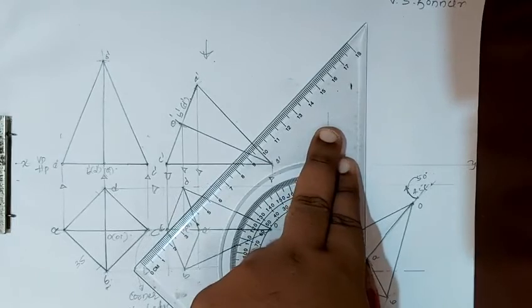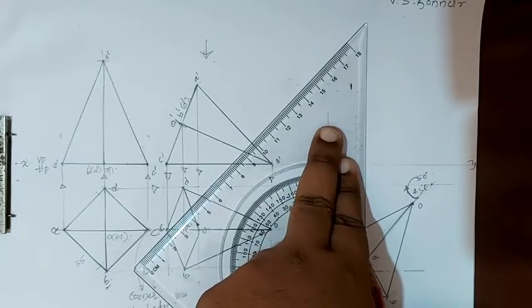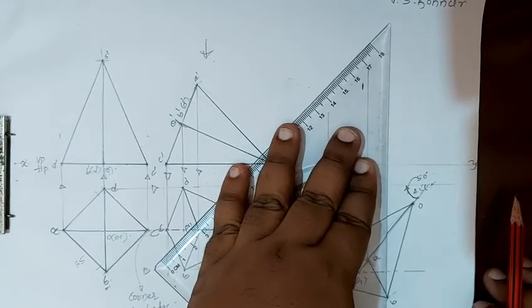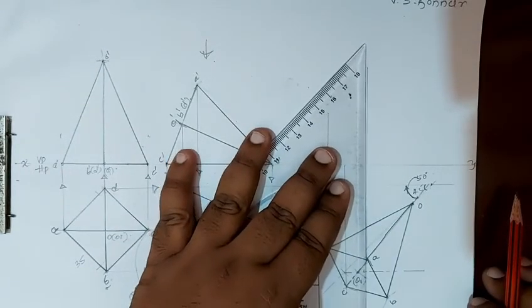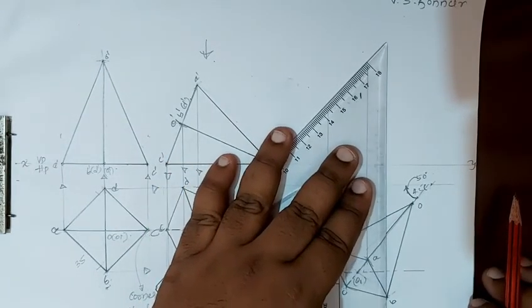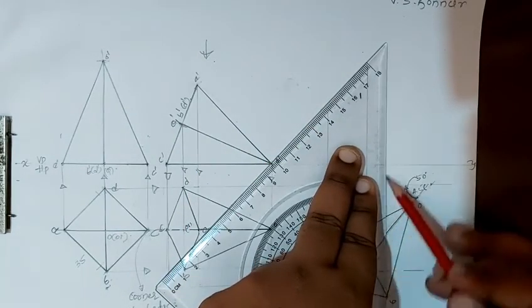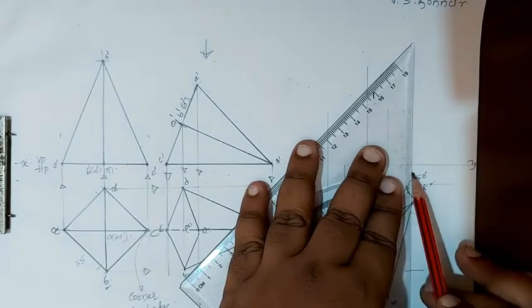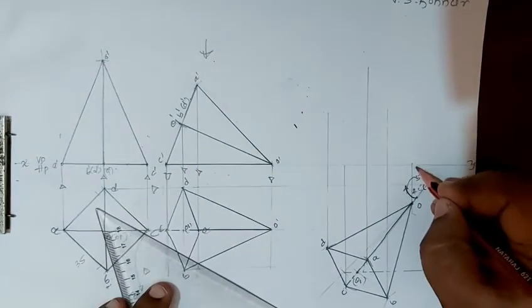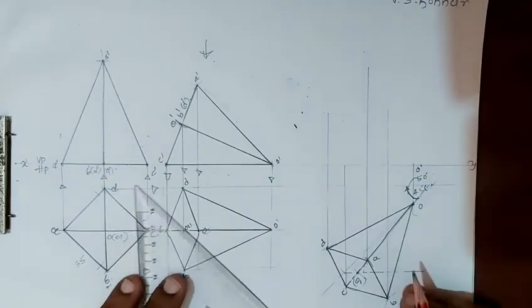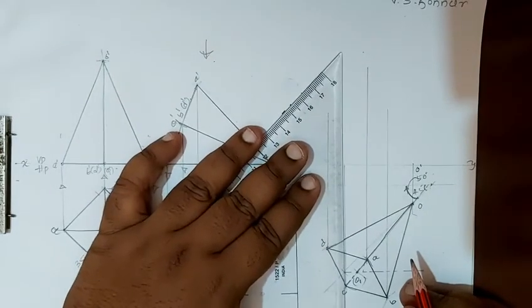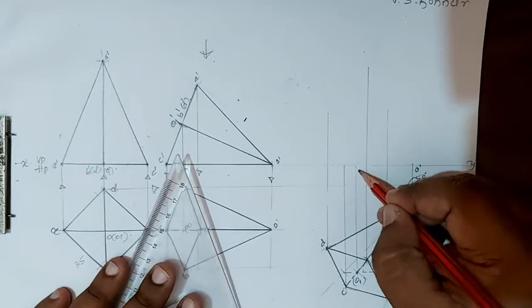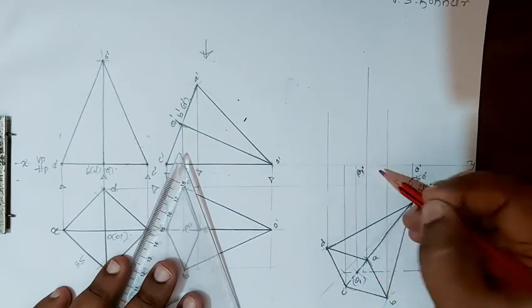A point, A is here. B point, so B is also here, and then O point, O is on the XY line. So this is O dash point we got here. If you want, you can also take O1 point, it is overlapping. You will get O1 dash point.